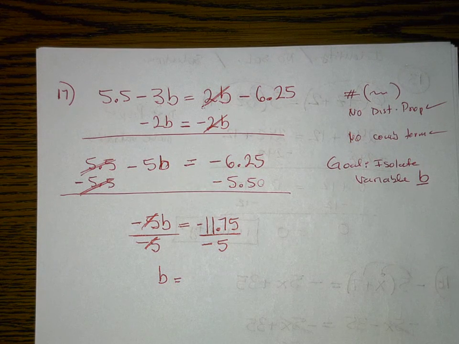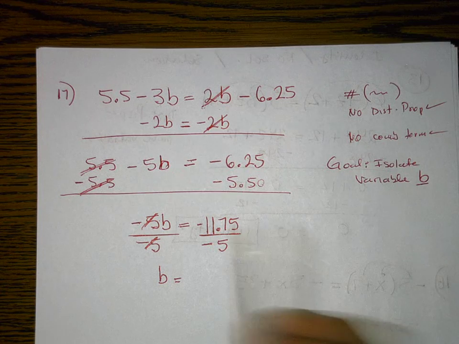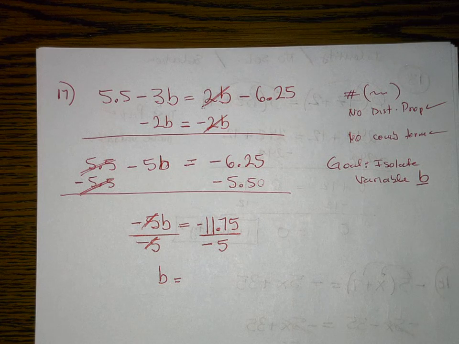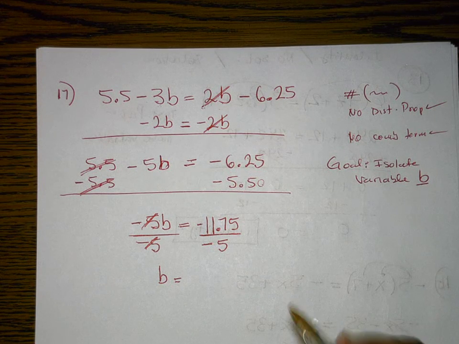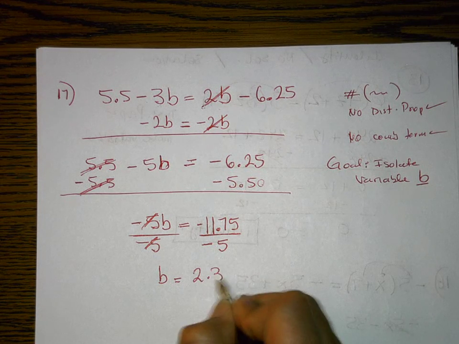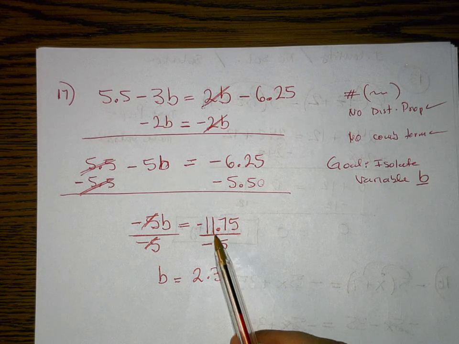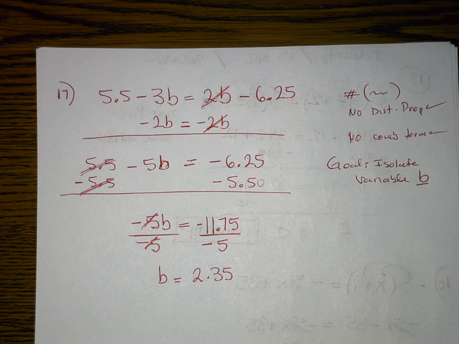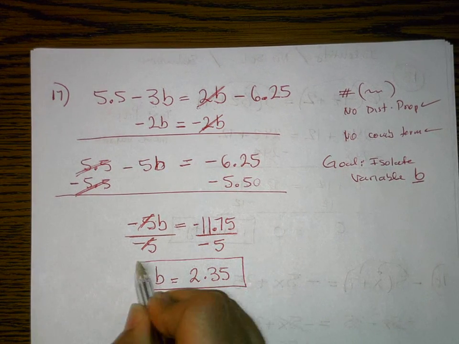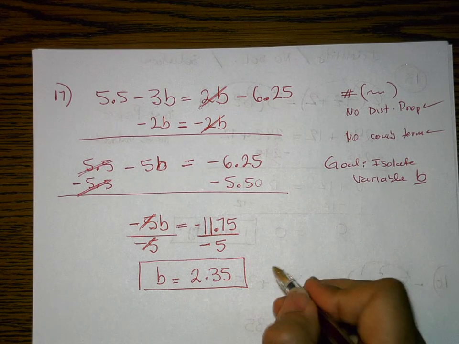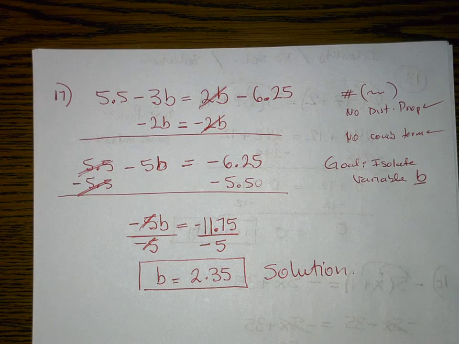When I divide, negative 11.75 divided by 5, let me use my calculator here really quick. 11.75 divided by 5 gives us 2.35. And there you go. 5 does go inside of 11 twice. So there we go, 2.35. And that is our letter b value. We isolated, we solved it, and we got an actual answer. So this is a solution.